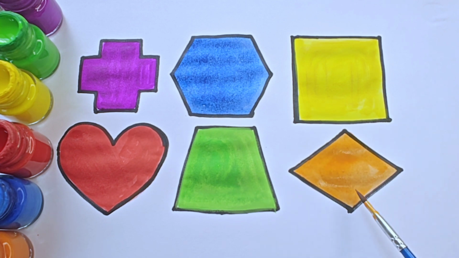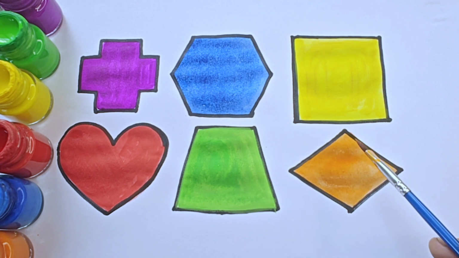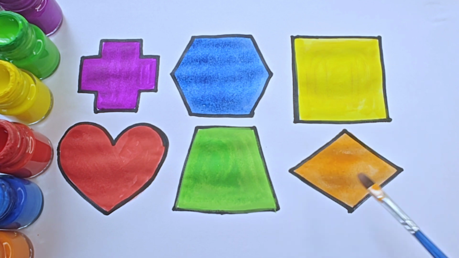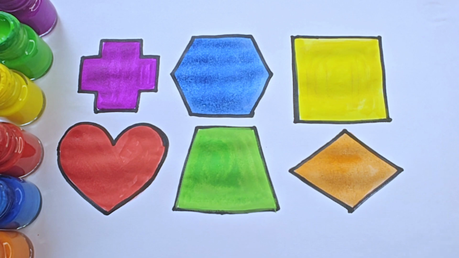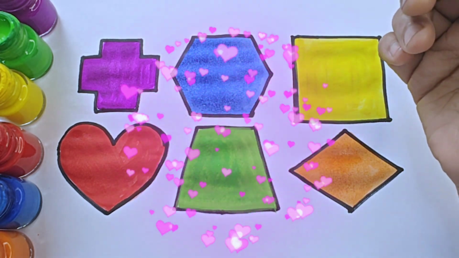It is rhombus or diamond. It has 4 sides. 1, 2, 3, 4. 4 sides. Let us recall shapes and colors name once again.